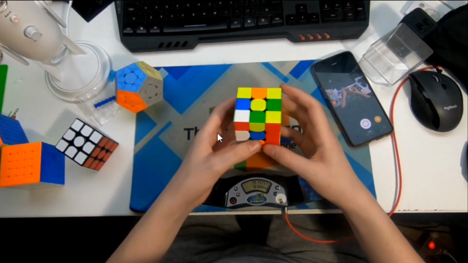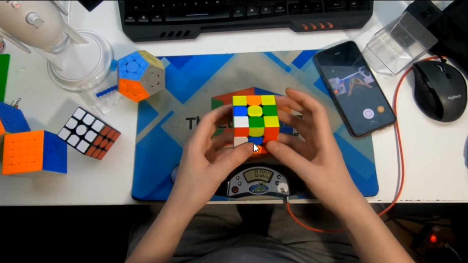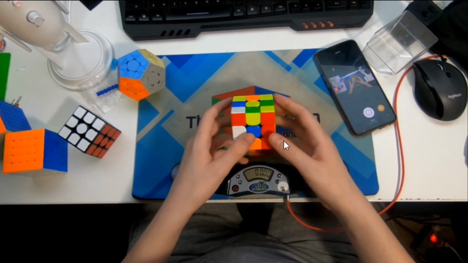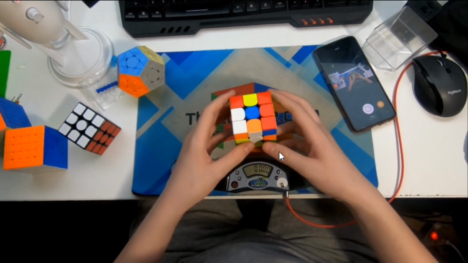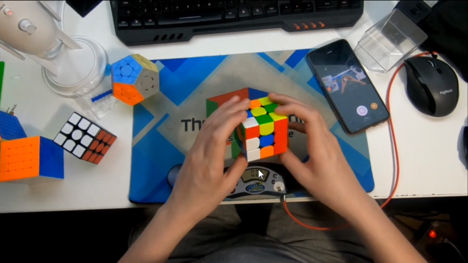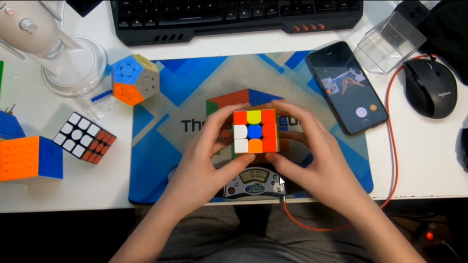Alright, so that was green cross. So we have this edge, this edge, this edge, and there's the third one. So, you know, the cube is not in a good position to explain right now.